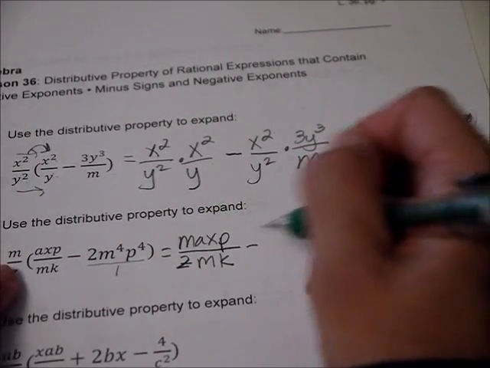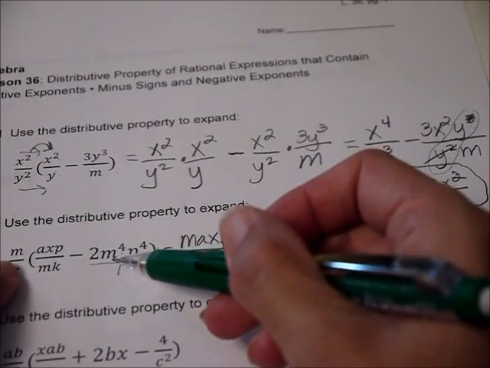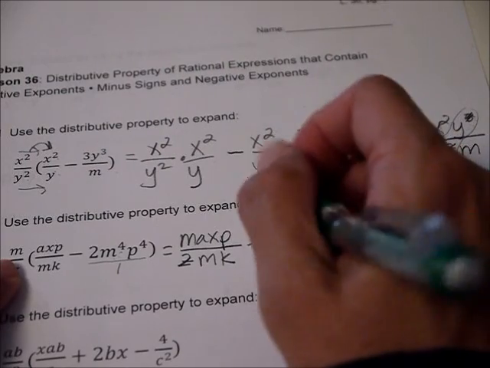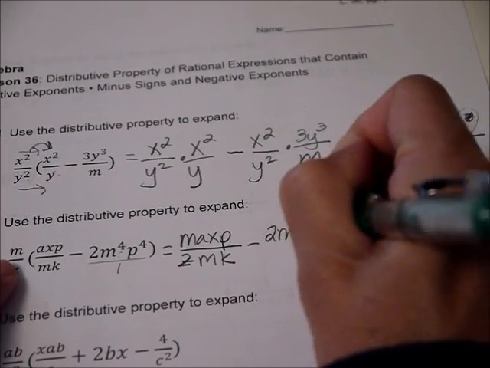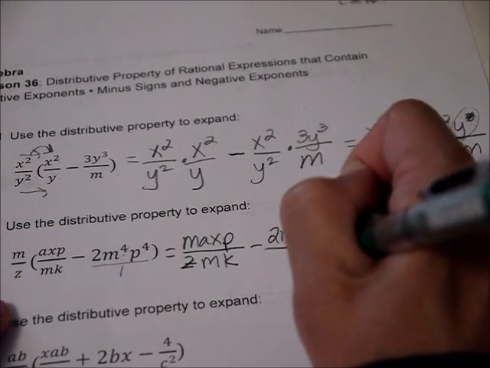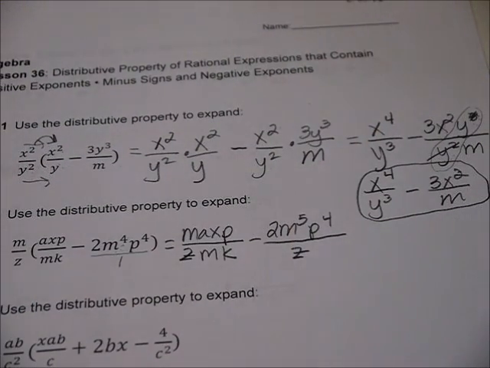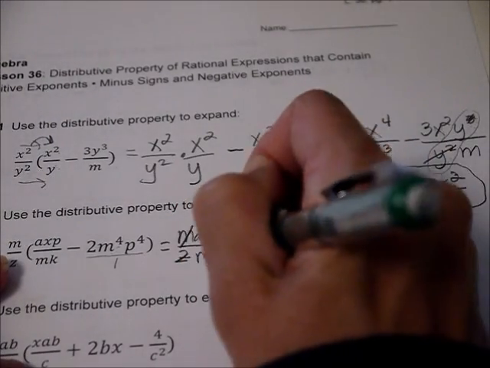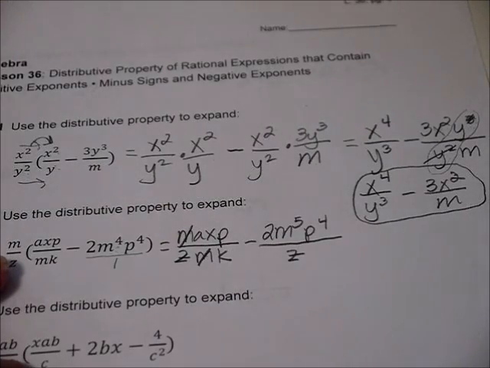Minus, now we just multiply m times the top here. So all that does is make this m become m to the fifth. So 2m to the fifth p to the fourth over z. Now some things can be simplified. I see that we have an m and an m, and that was kind of easy because you just cross them out.